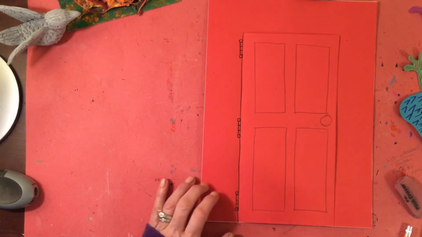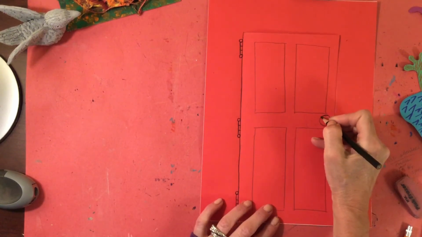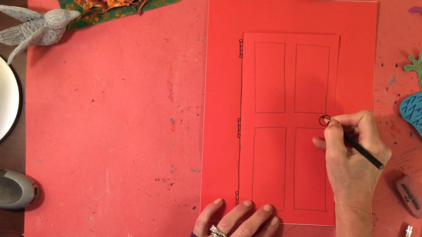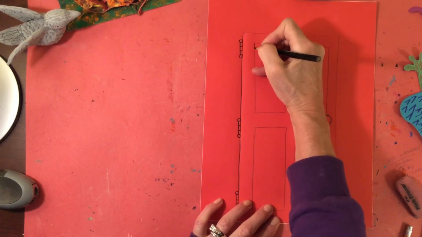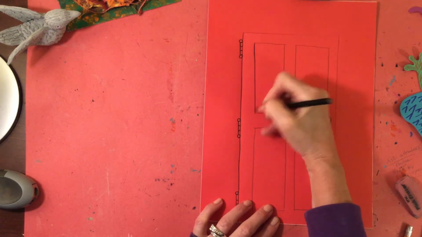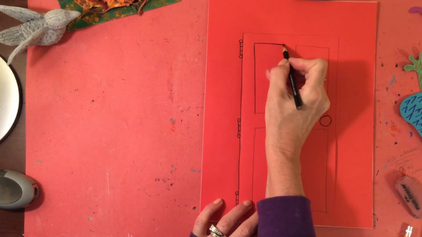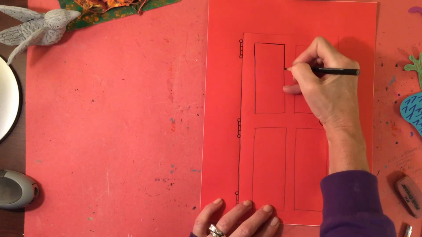All right, and I'm going to outline my doorknob and then the panels of my door.